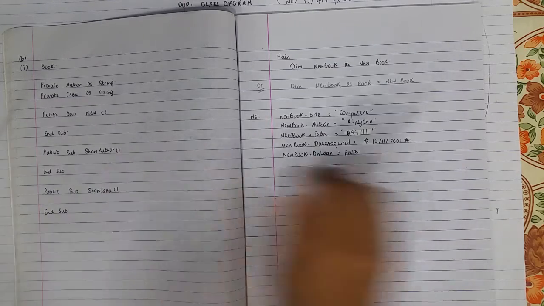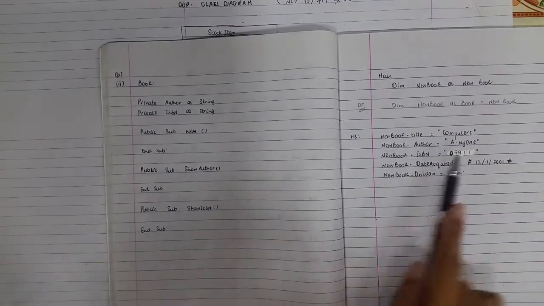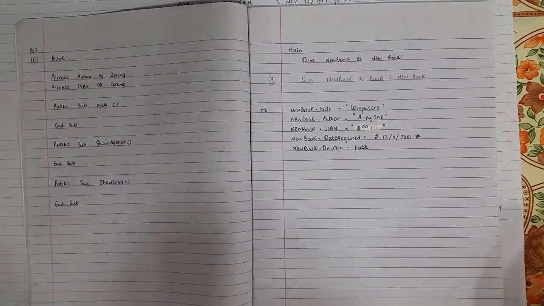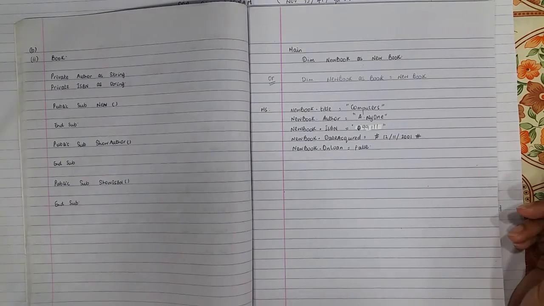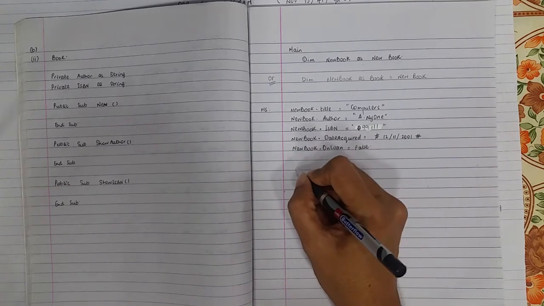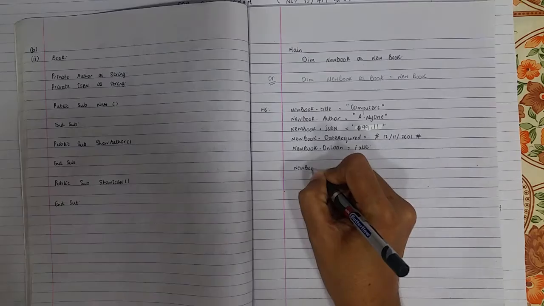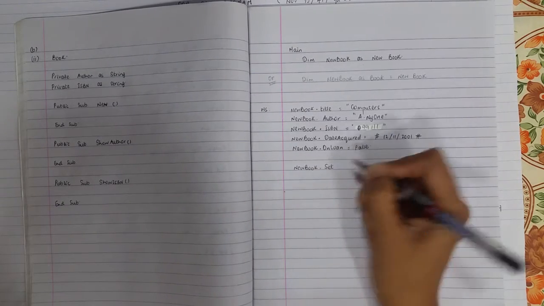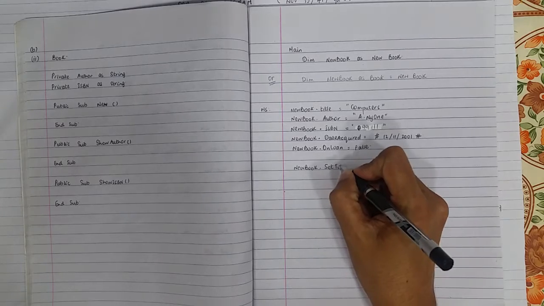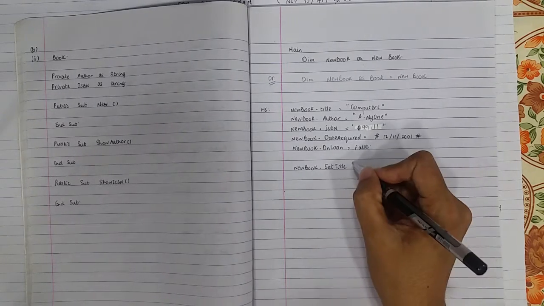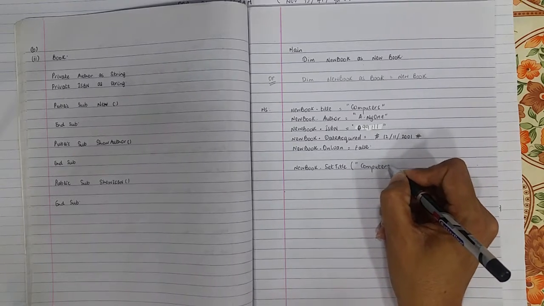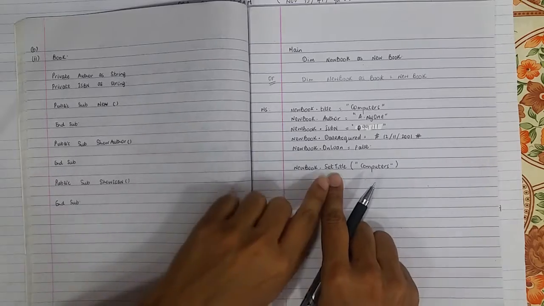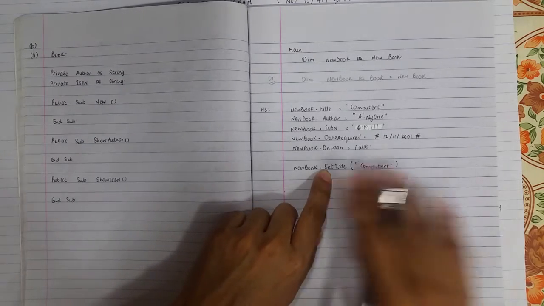Now, the problem is that if an attribute is private, I don't know how the main will assign these attributes unless we assume it regardless of the protection level of the attribute. Otherwise, it is supposed to be like this: new book point set title. I will call a subroutine here. I will open a bracket and pass my parameter, computers.